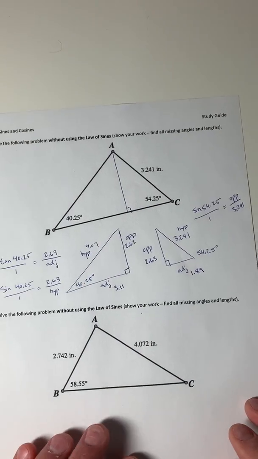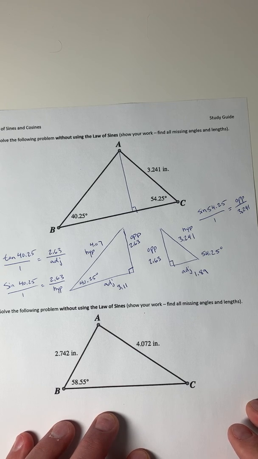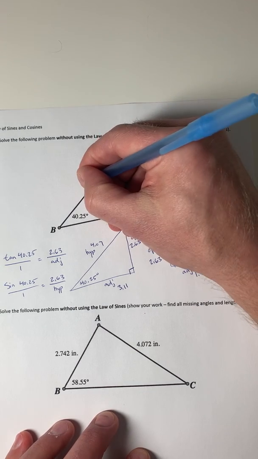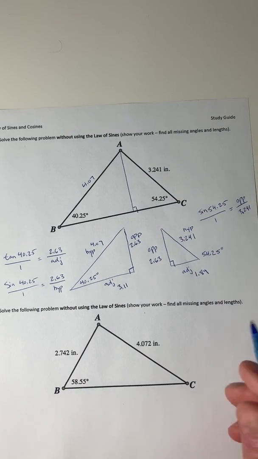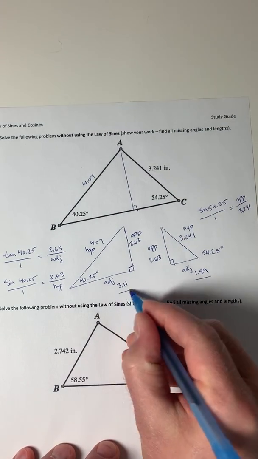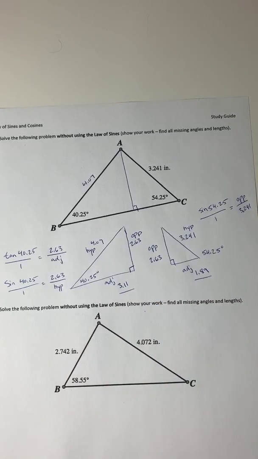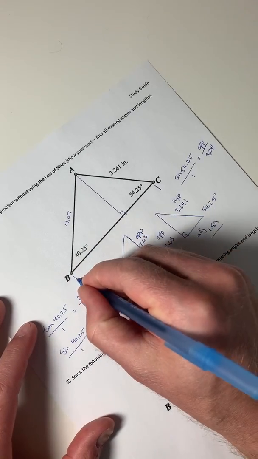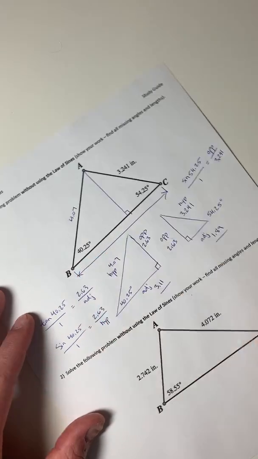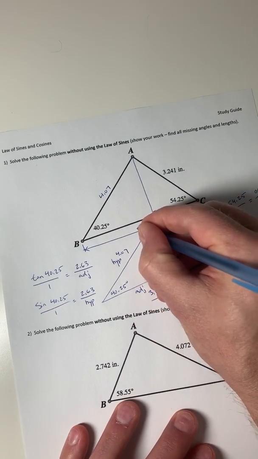All right, finally, I just need to transfer this information back up to the original triangle. So this is 4.07, and on the bottom, I'm actually going to add the 1.89 and the 3.11. So we get a distance from here to here of 5.0.